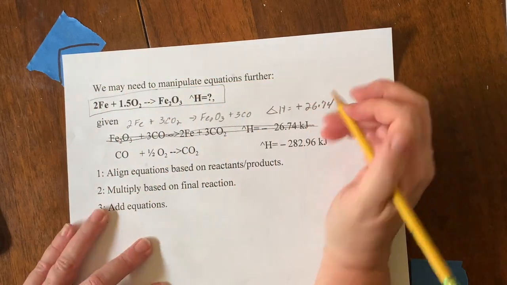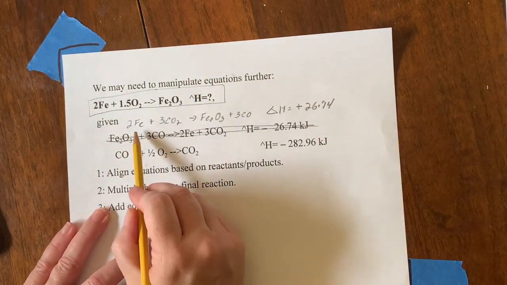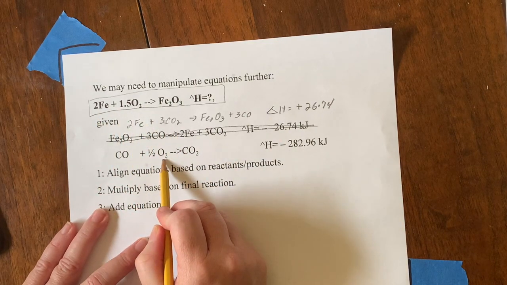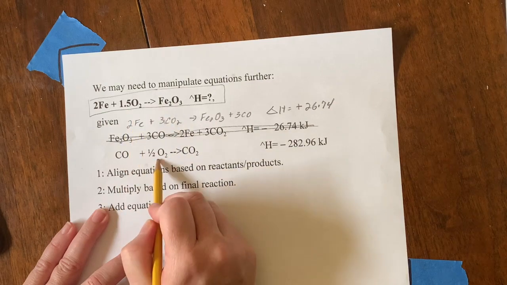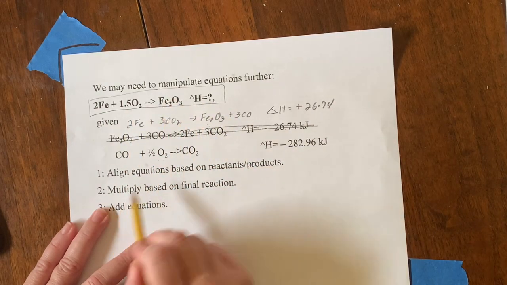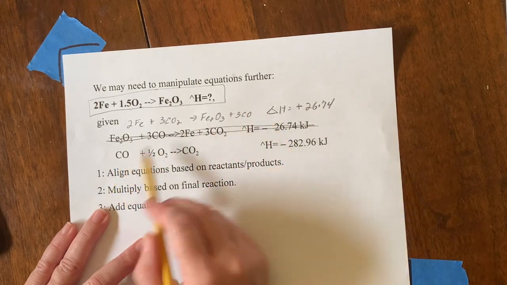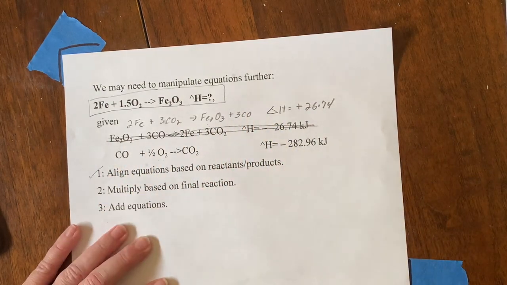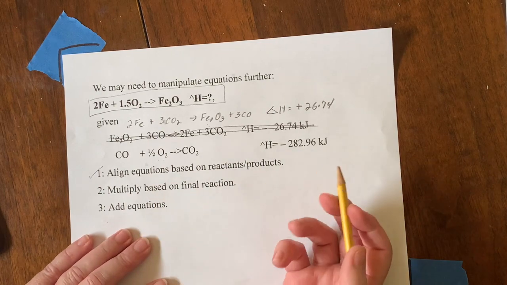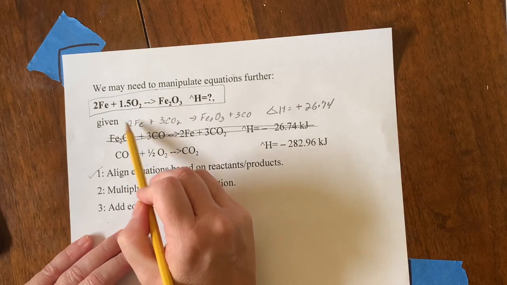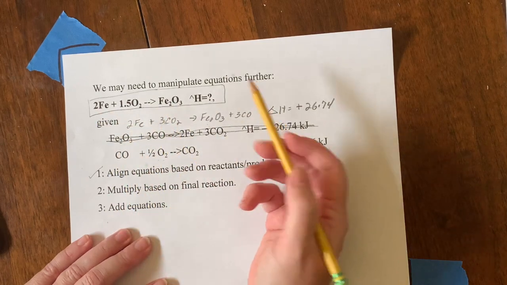Okay, great. So far my Fe looks good. O2 is a reactant, and it is a reactant here, so that's fine. Fe2O3 is a product, fantastic. And I'm feeling the CO is going to go away. So I have aligned the equations. You're now going to multiply based on the final reaction. What do I mean by that? You have to make sure that the coefficients match as well.